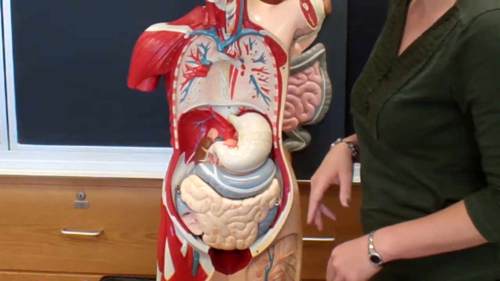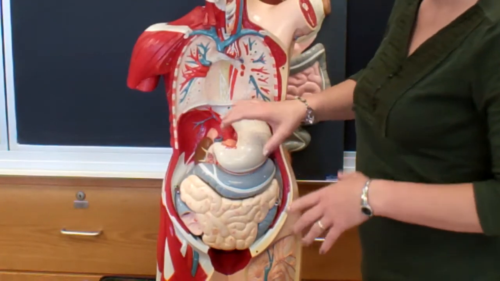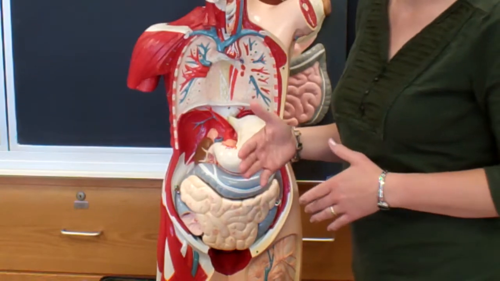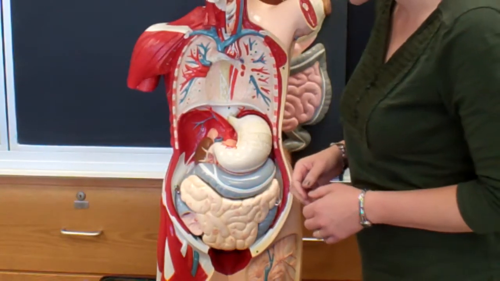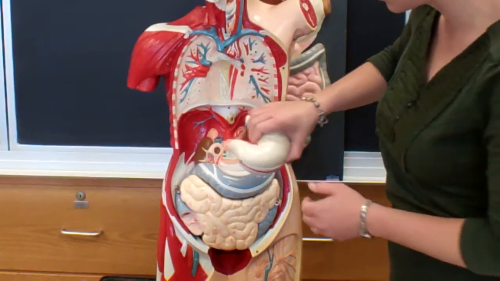If it gets very severe, there's some medications that can be used to manage it, as well as timing your food and looking at the portion size and those sorts of things as well. But I always say talk to your medical doctor if you have those issues. So I think that's all about the stomach. Let's move on to the small intestine.